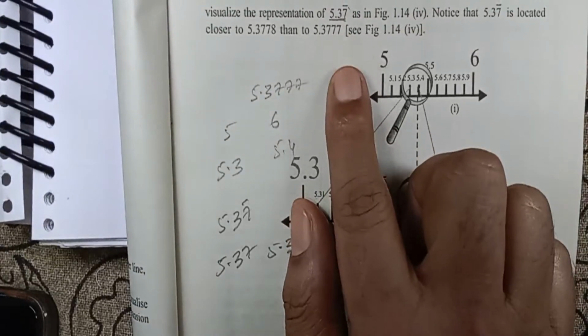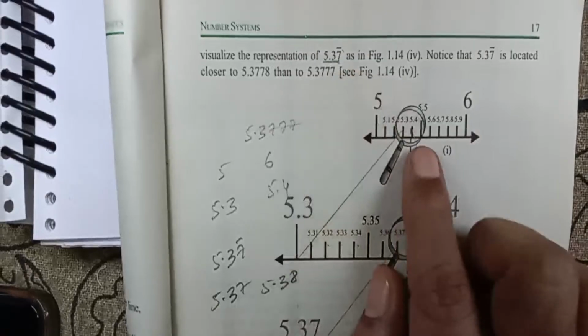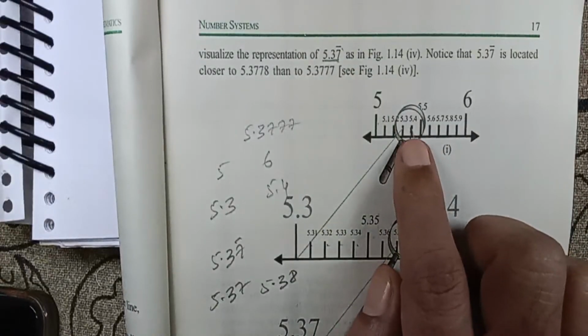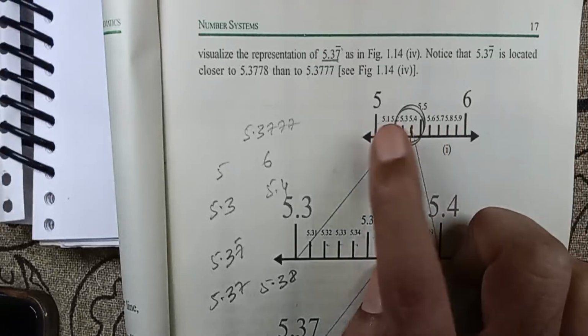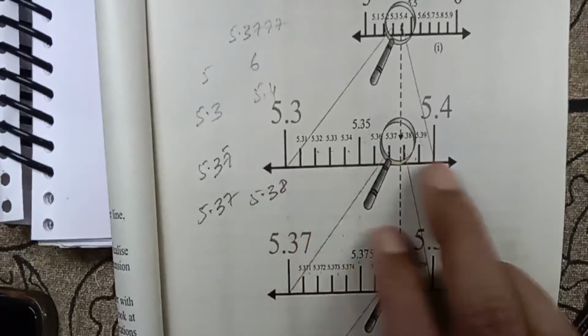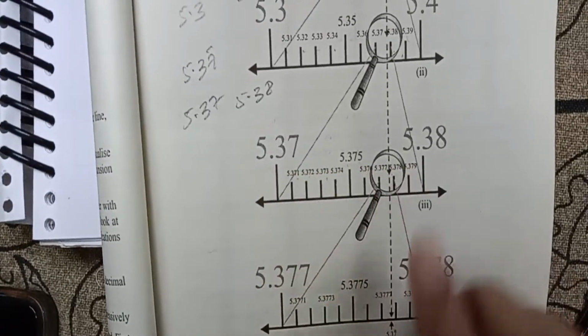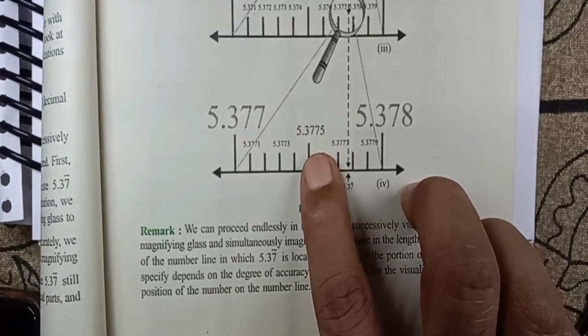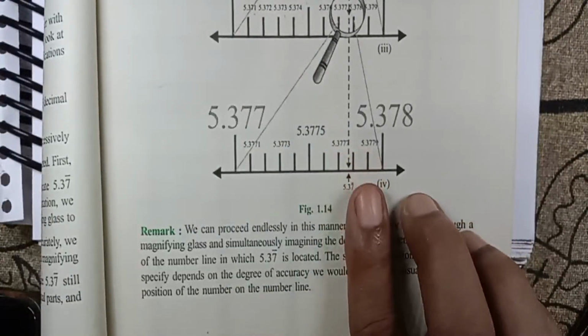Look once in the book, the NCERT book. In NCERT your example was 5.37 bar. Okay, so 5.37 bar then 5 to 6. Okay, and 5.3 to 5.4. Okay, again 5.37 to 5.38. So you will get here 5.377. Okay, like that.